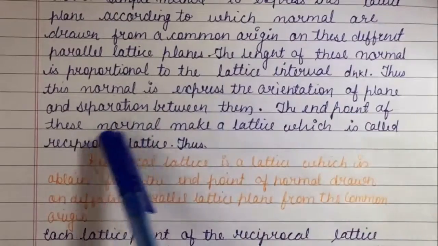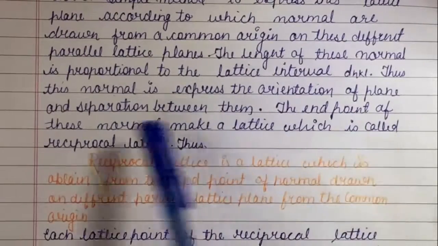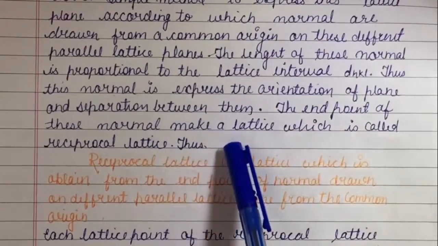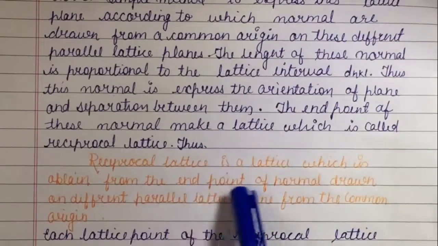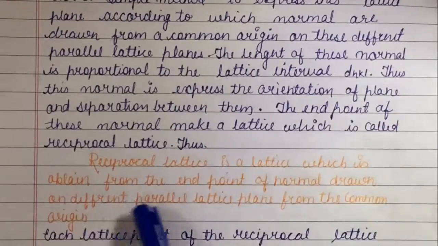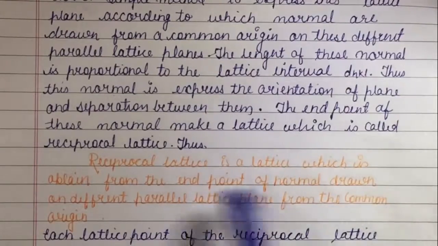The end points of these normals make a lattice which is called the reciprocal lattice. Thus, we can say the reciprocal lattice is a lattice which is obtained from the end points of the normals drawn on the different parallel lattice planes from the common origin.